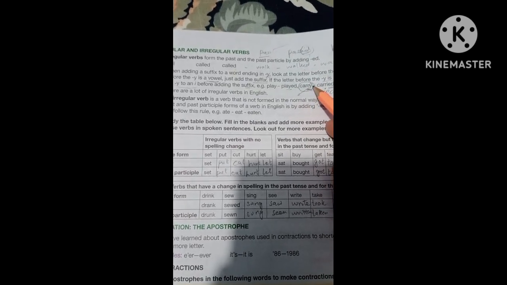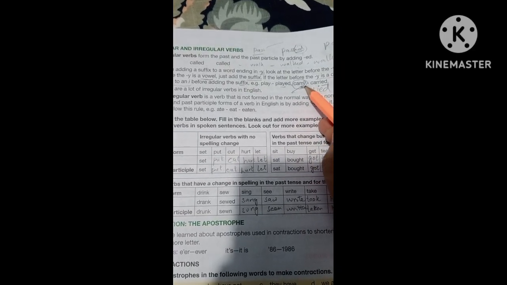Have you understood that if the verb is ending with y, and before y there is a consonant letter, you will change y into i before changing it into the second form. For example, from carry it would be carried and the third form would be carried. So you have changed y into i and then you have added ed.